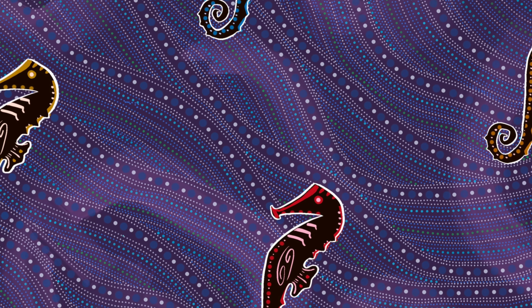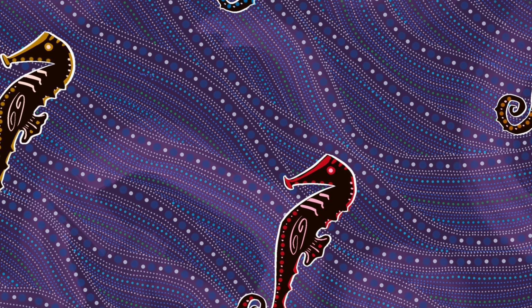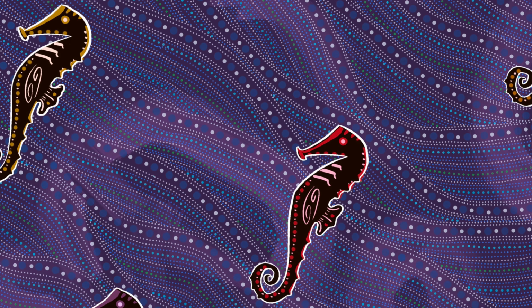Then the other thing I wanted to do was represent their ability to change colour for their environment. So I've made each one a little bit of a different colour, again giving that individual spark and also showing what they might look like as they change colours. And I've also just done the background without the seahorses.